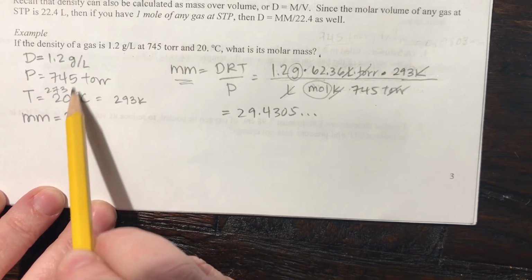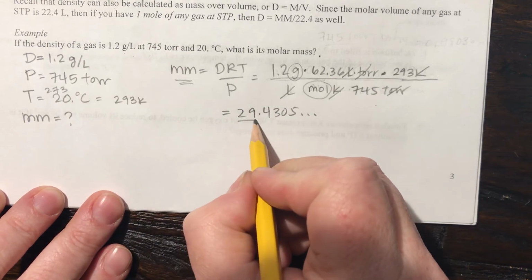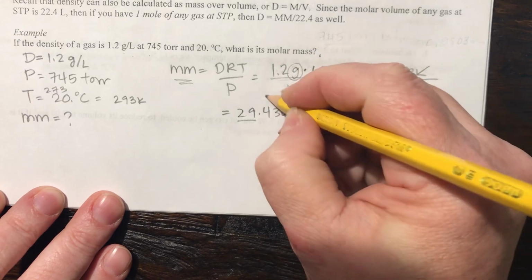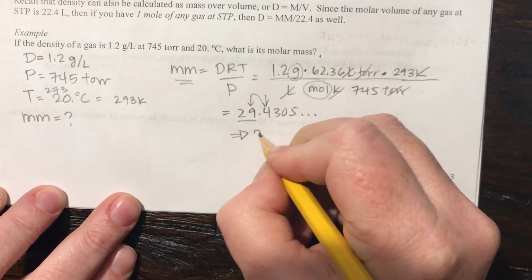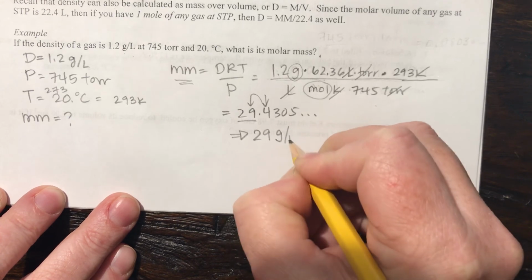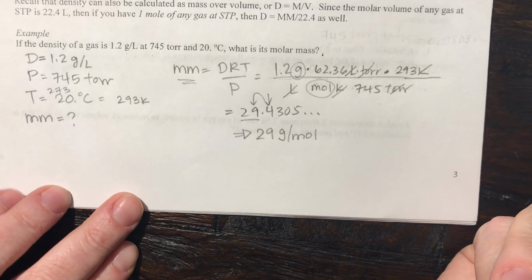And then if we look back at our givens and see what our sig figs are, it looks like we've got 2, 3, and 2. So it looks like our answer could be in 2 sig figs. Is this 4 going to make that 9 round? No, so that'll be 29 grams per mole. So that is on page 3, and that is the example.